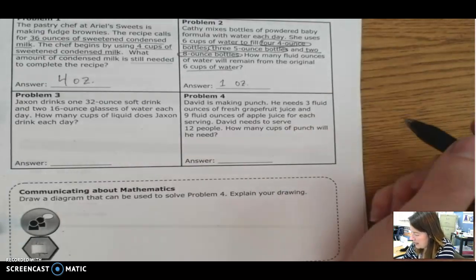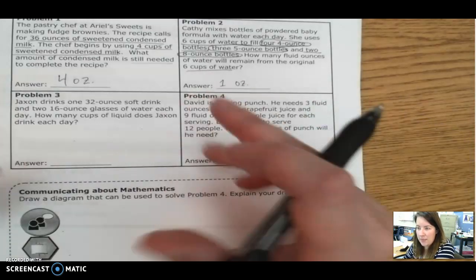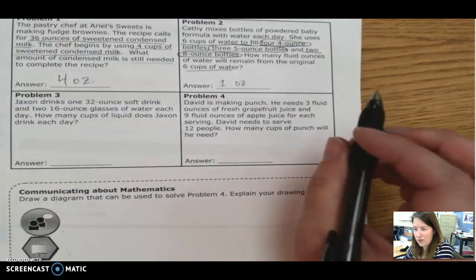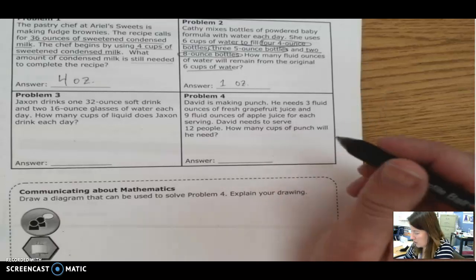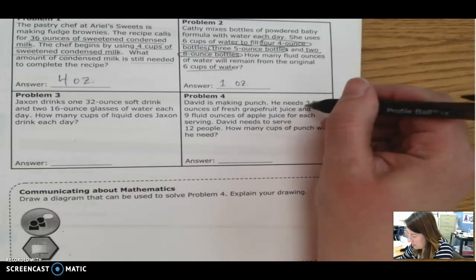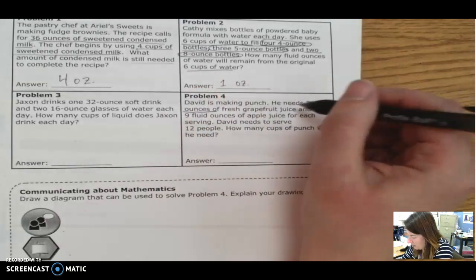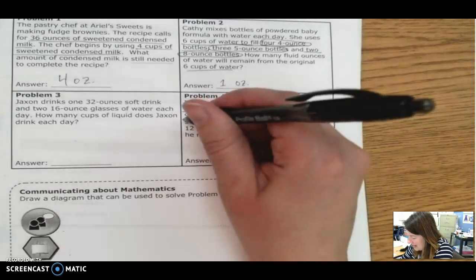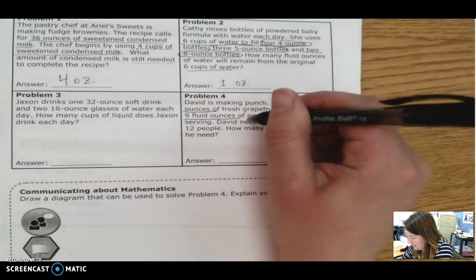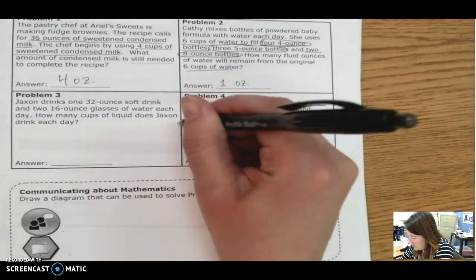So it says, David is making punch. You know what punch is? It's kind of like a mixed drink that you drink at like a wedding or like a baby shower. He needs 3 ounces of grapefruit juice and 9 ounces of apple juice for each serving.